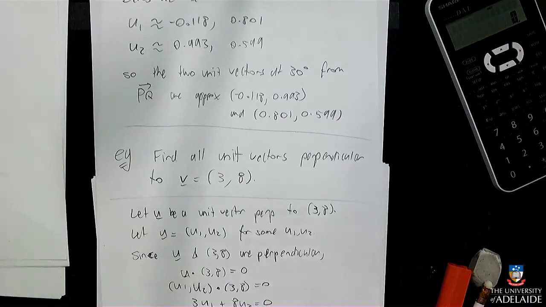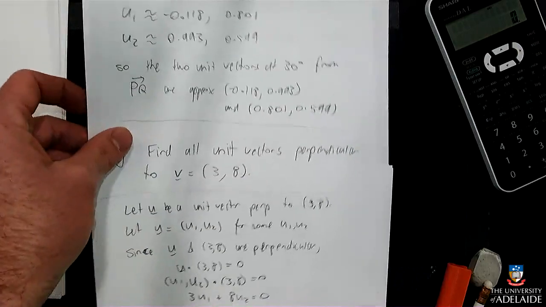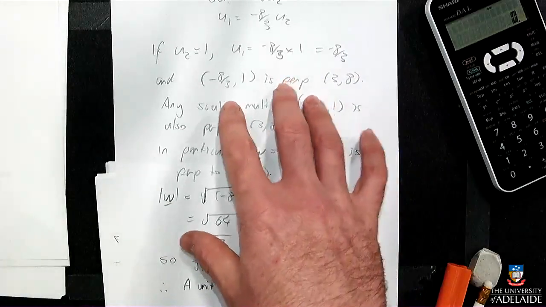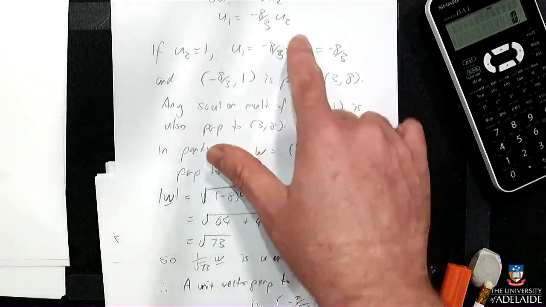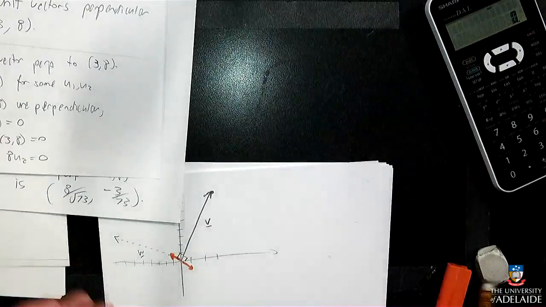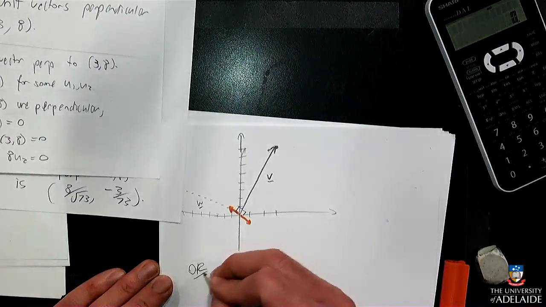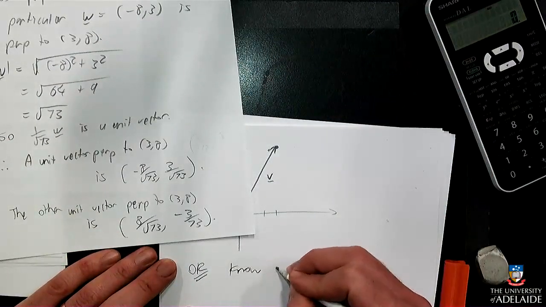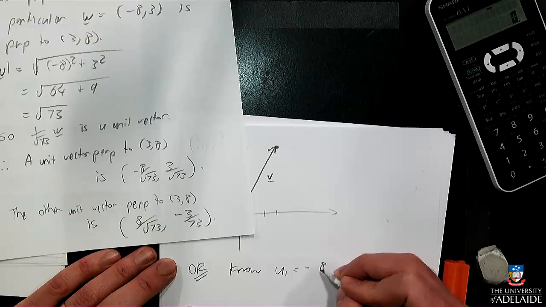We used a geometrical property to prove that we had all the answers, because we know how perpendicularity works. But we could have done a similar thing to the previous one, and this probably would have been actually slightly quicker. We know that U1 is minus 8 thirds of U2.